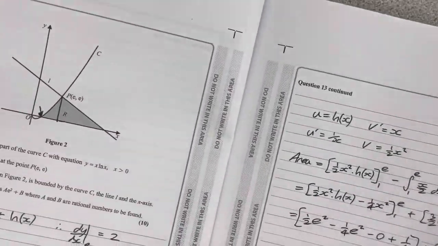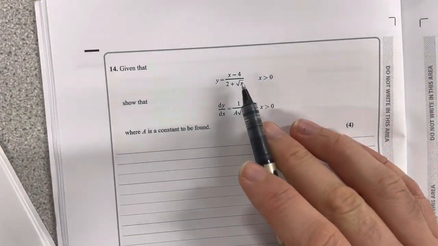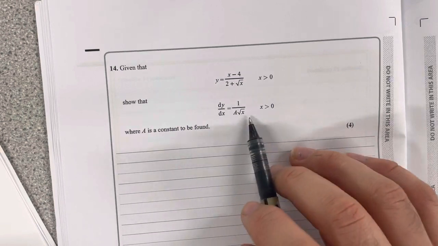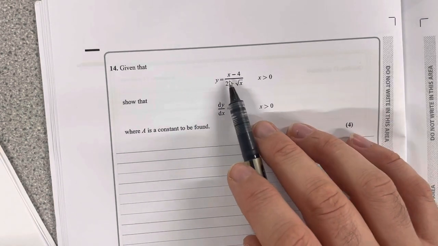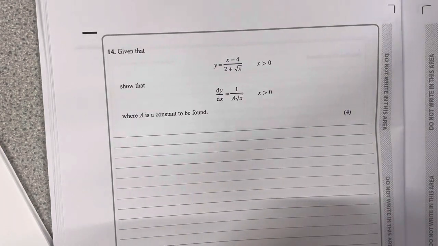Question 14. Okay, given that y is this thing, show that dy by dx is this thing, where a is a constant to be found. So this is a quotient, so I'm going to use the quotient rule. And is this the last question? Oh, there's 2 more questions.